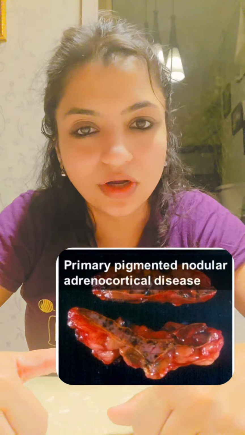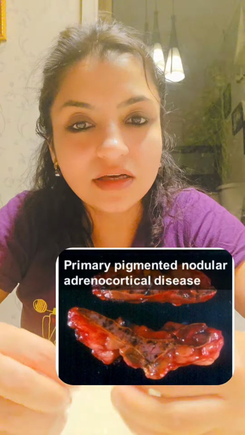So this is a very classical Carney complex, and the mutation is PRKAR1A. It's autosomal dominant, and never forget PEM: pigmentation, endocrine activity, and myxomas. Always remember the endocrine activity is usually Cushing's, and the most common, as I told you, is primary pigmented nodular adrenocortical disease. Also remember, pigmented schwannomas are also common in this complex, and that was the case which we started with.